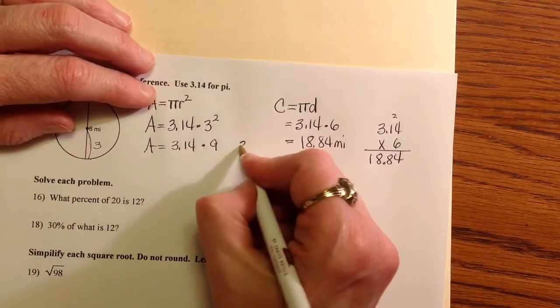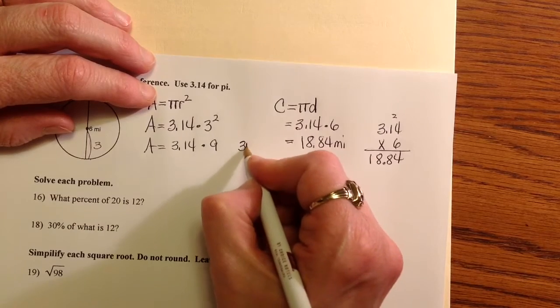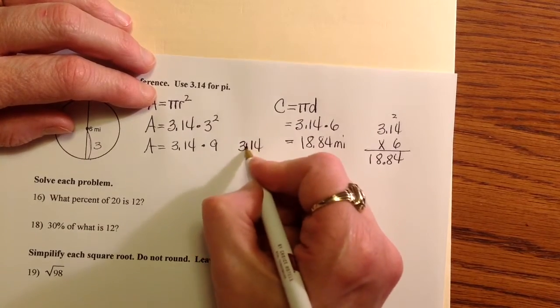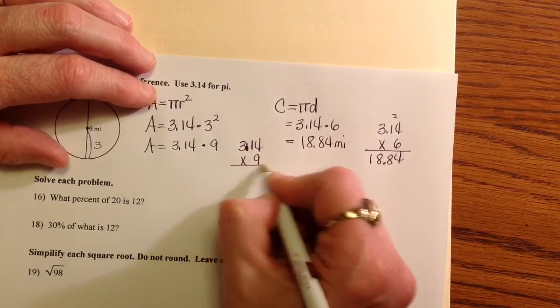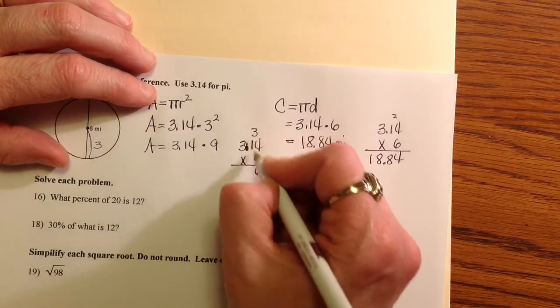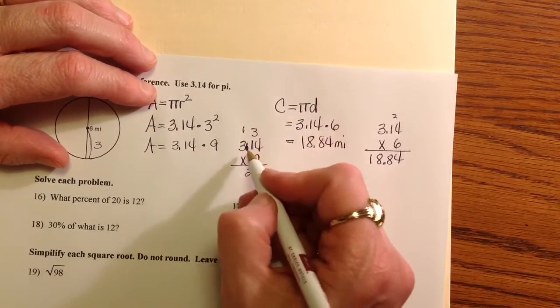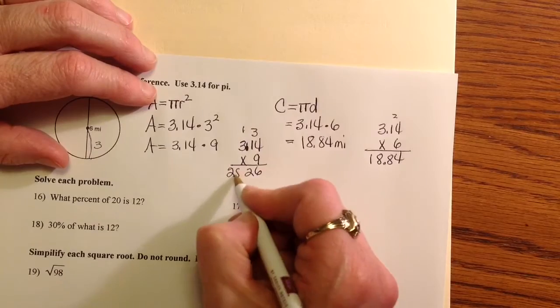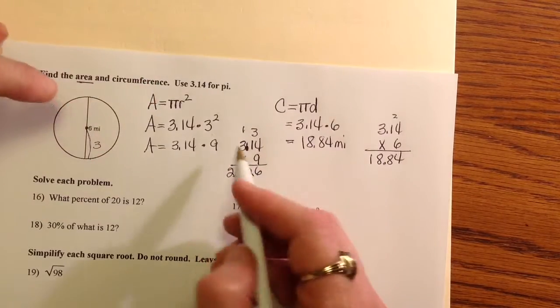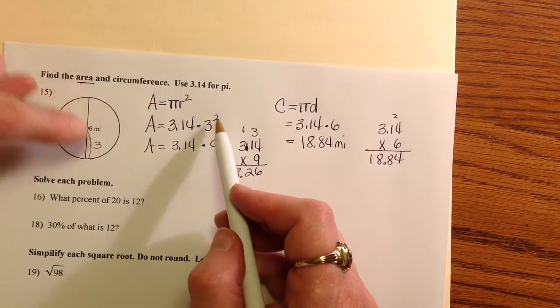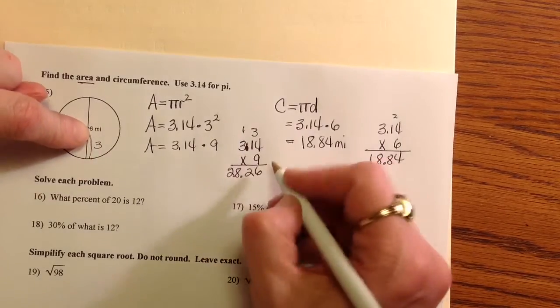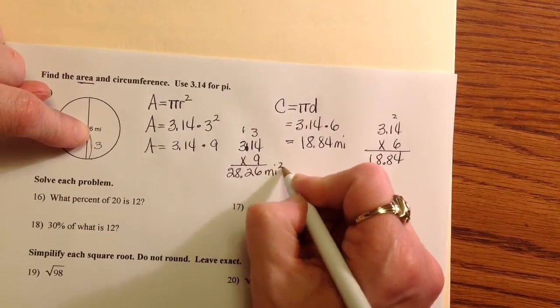So let's do 3.14, oops, I left my decimal out there, times 9, 36, 9, 10, 11, 12, 27, 28.26. Now we were multiplying miles times miles when we squared that, so that's square miles.